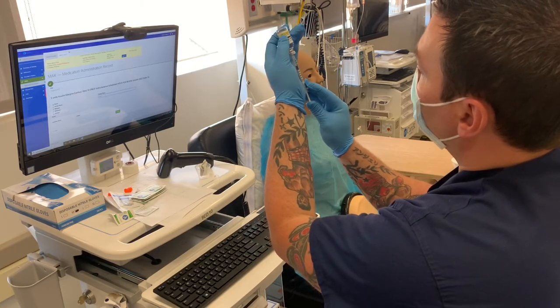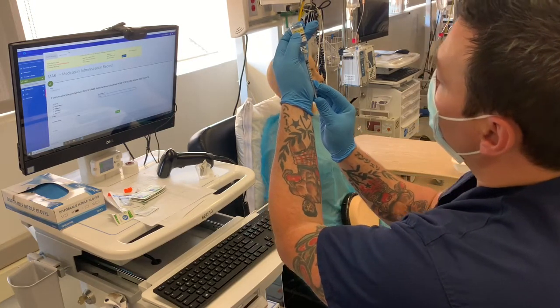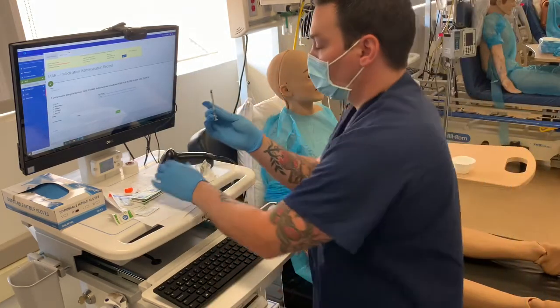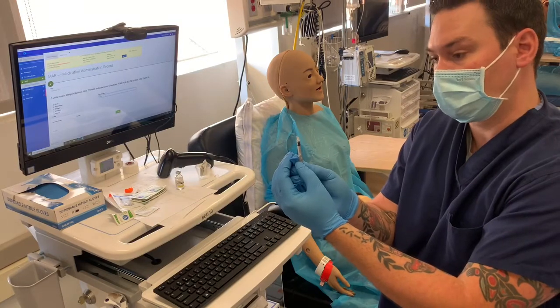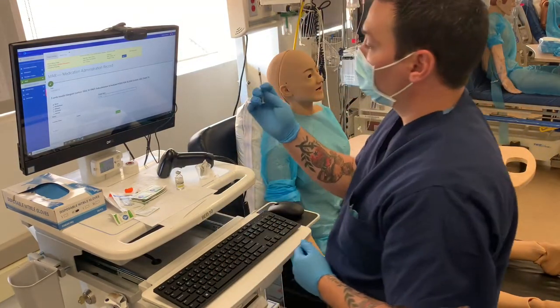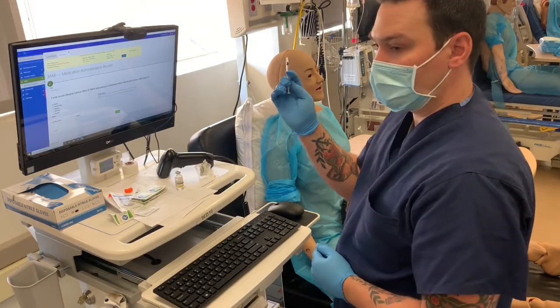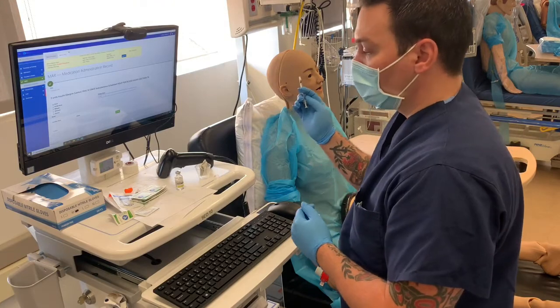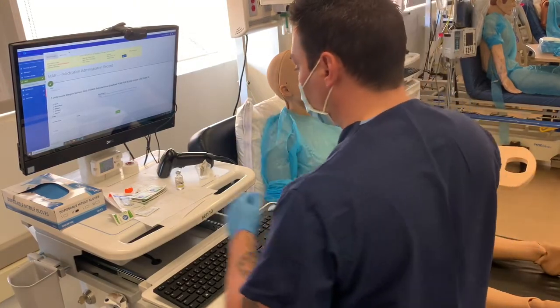Tap a little air out of there. Go up to 5. So there's no air in my syringe. I'm going to check it with my cosigner. She confirms. And then she's going to cosign for me. Now, while I have this in my hand, the best practice is to go ahead and give it to the patient. We never recap a needle.